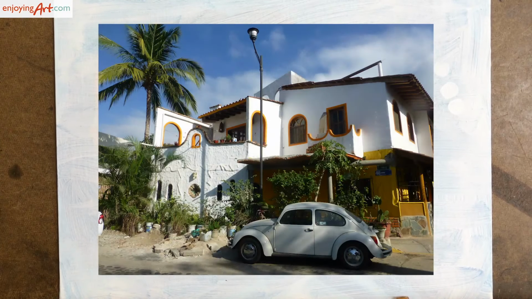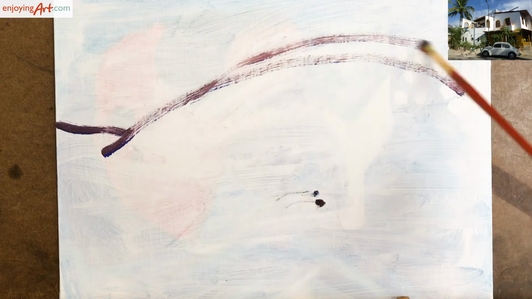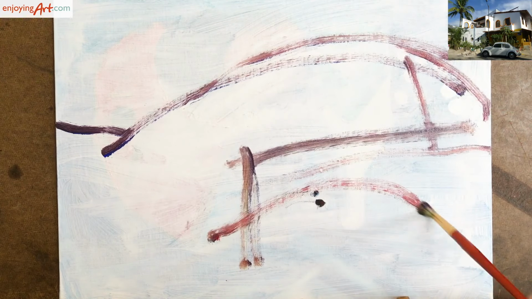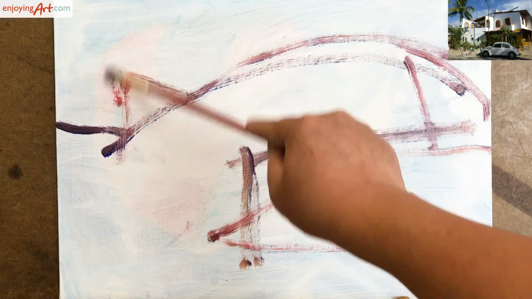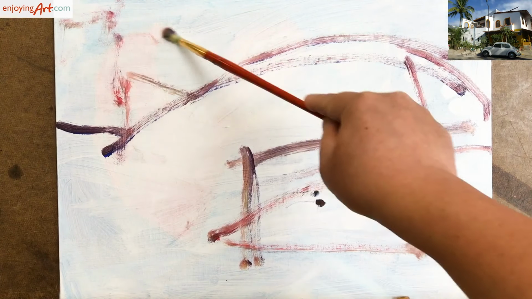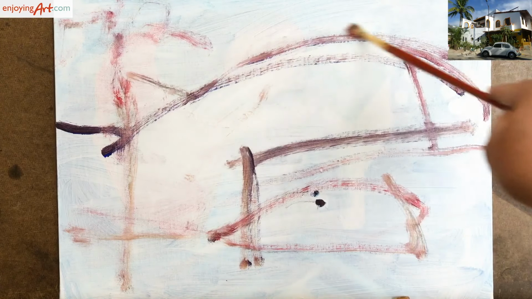So today we're going to talk about how to paint this landscape. I'm going to decide on what I'm going to paint. Try to find the composition, whether or not I want to include everything or should I modify it from here. So this is the big shape of the house.